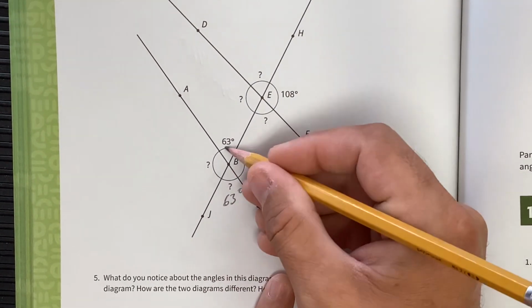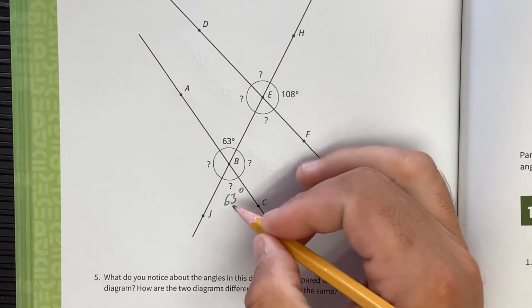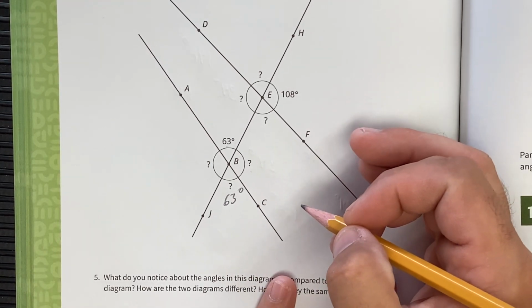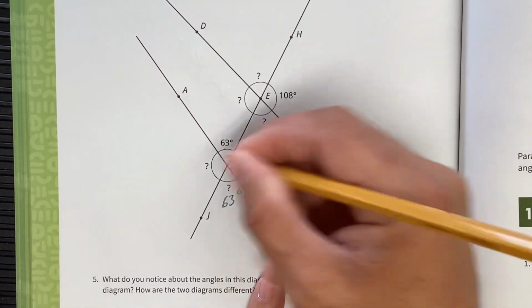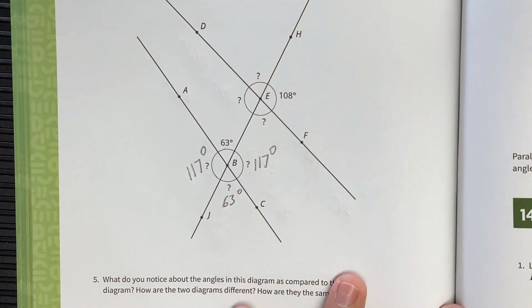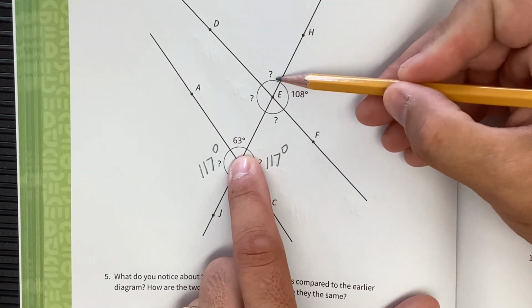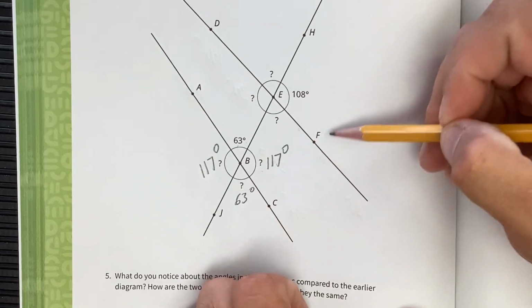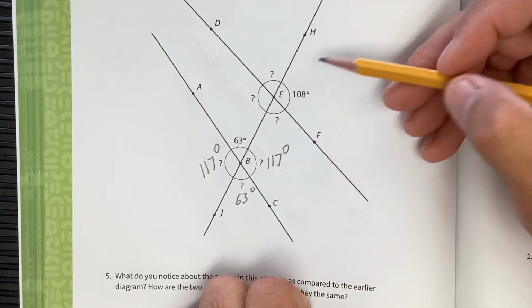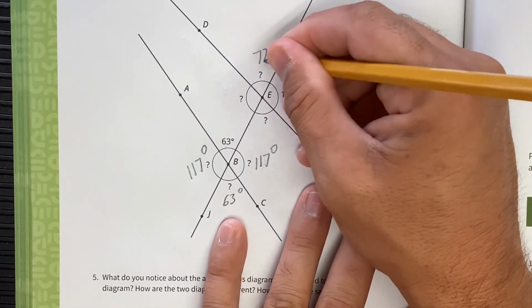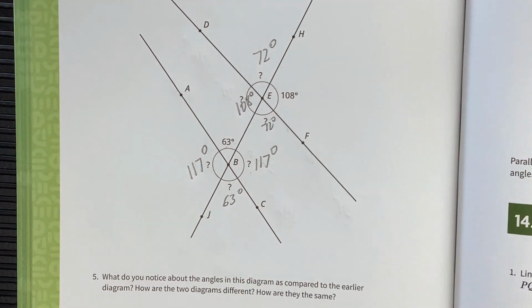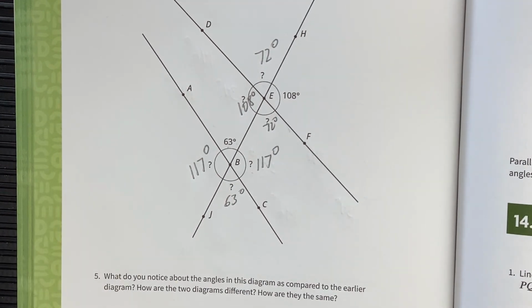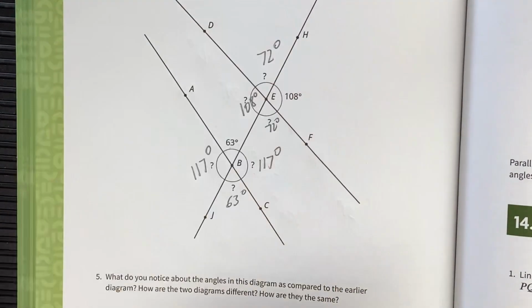Okay, vertical angle 63 and 63. 63 and what adds up to 180? 117. Okay, so now I cannot just put a 63 here because they're not parallel. So 108 and what, Ian? 72. 72. 108. So that is the first one that we've done that wasn't exactly parallel. So don't just get used to copying them both to being the same. That only works if they're parallel lines.